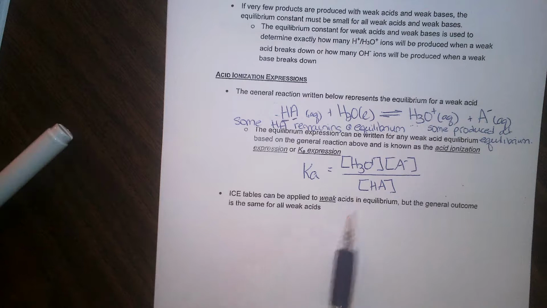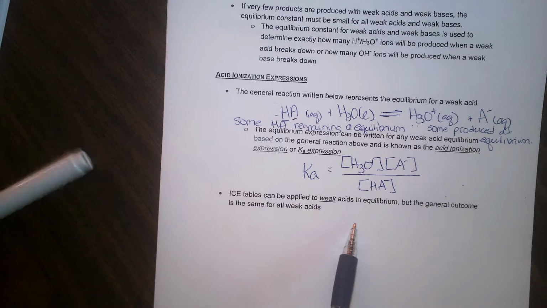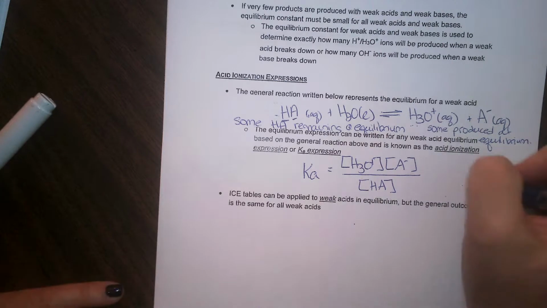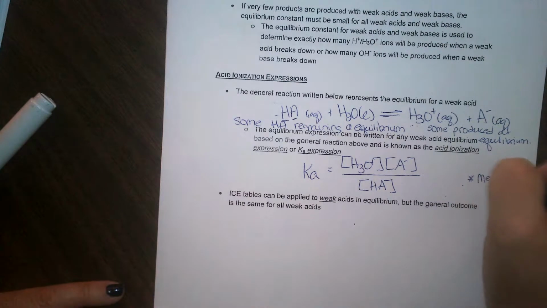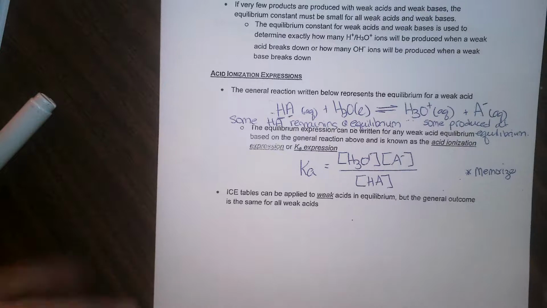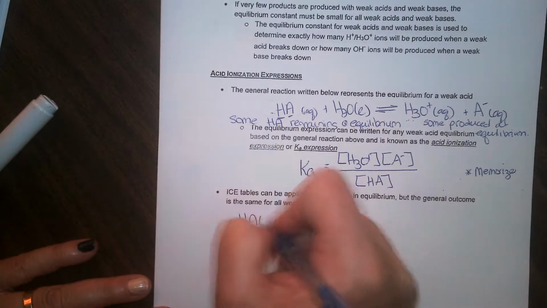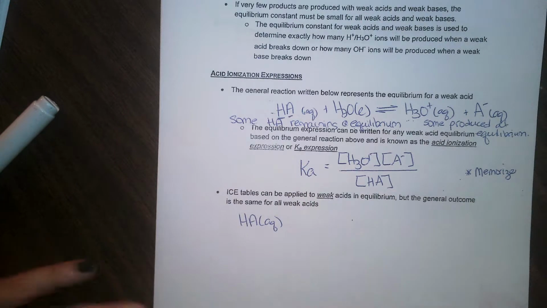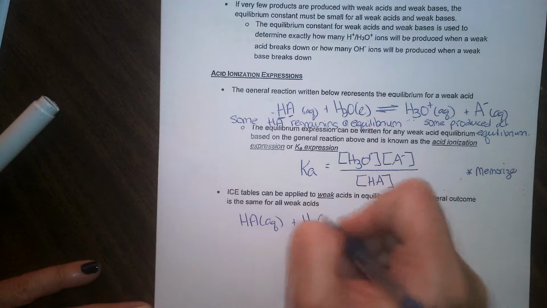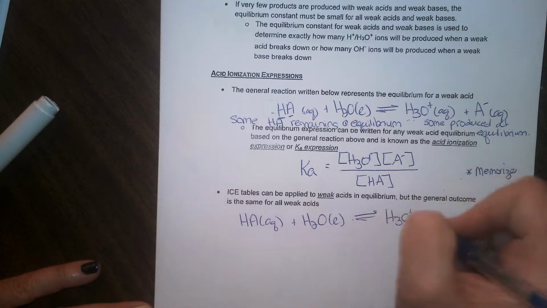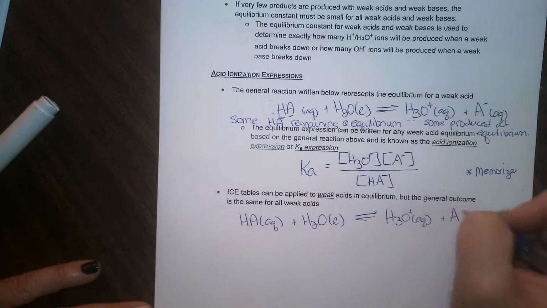This is not written anywhere on your data booklet. You need to know this. Why didn't I write water down? Because it's a liquid and these are all aqueous. So HA aqueous, you can only use liquids if they're all liquids, right? Plus water gives us hydronium ions and an A minus ion.